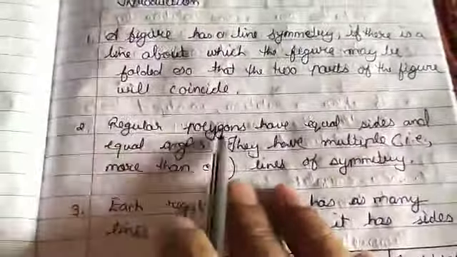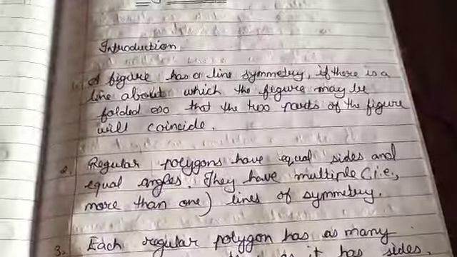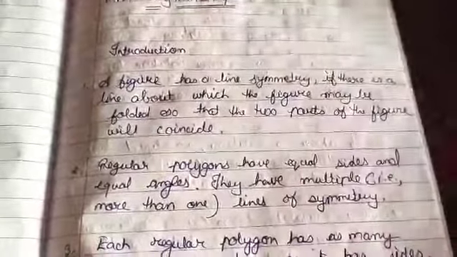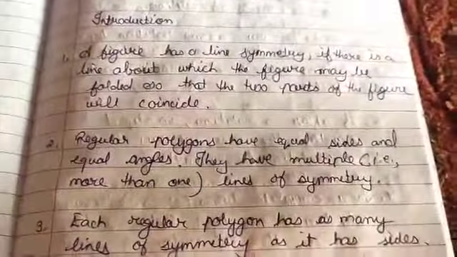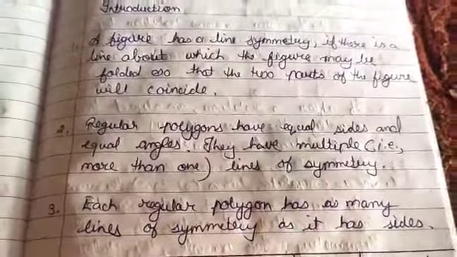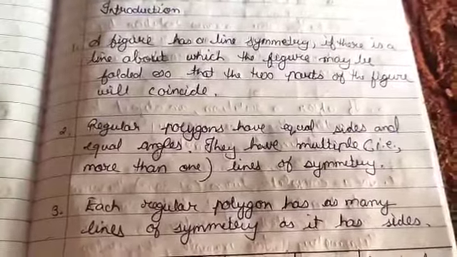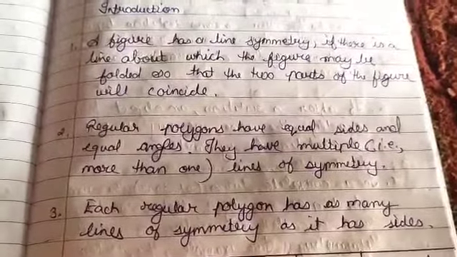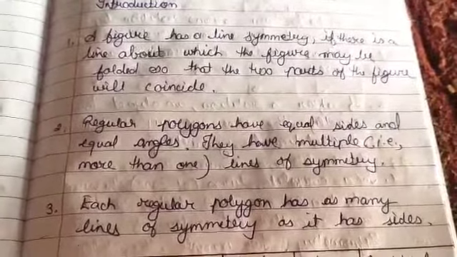Now the regular polygon. A regular polygon has equal sides, as we all know. If you take any triangle, square, rectangle, pentagon, octagon, hexagon, it should be regular. A rectangle cannot be regular because it has a length and breadth. A square can be regular. So they have more than one line of symmetry.